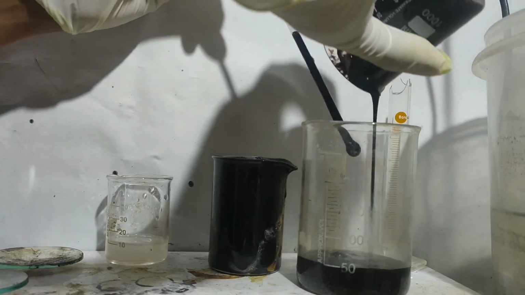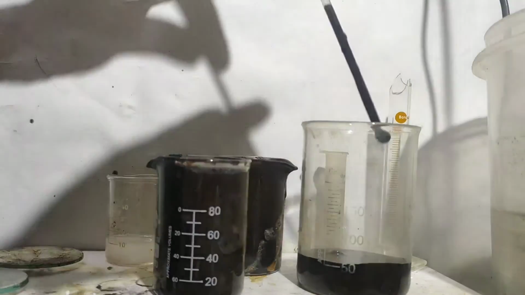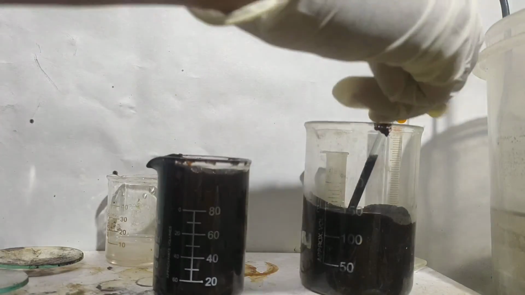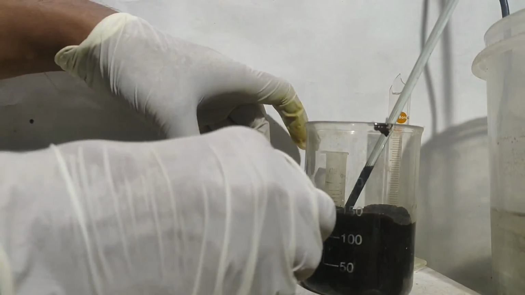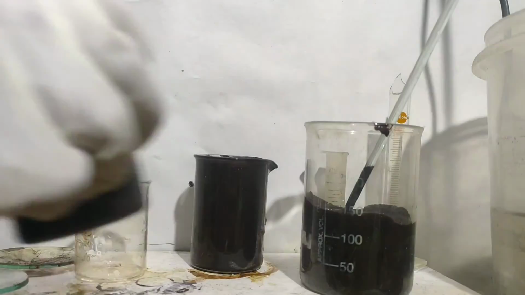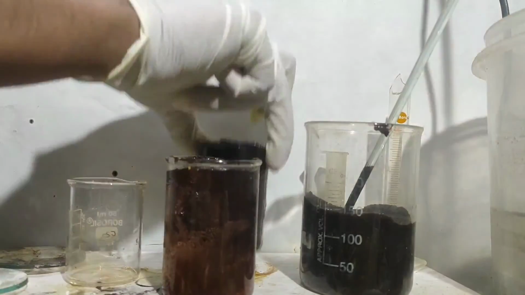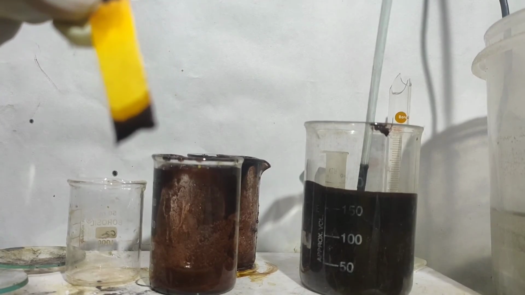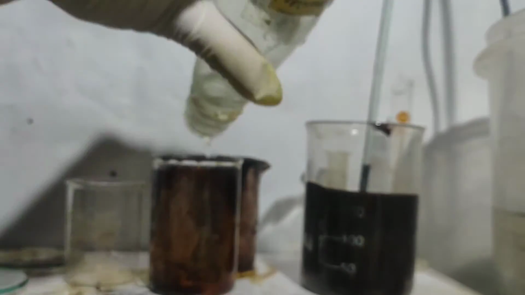I transferred the reaction mixture into a bigger beaker and then rinsed the small beakers with sodium carbonate solution and transferred that into the bigger beaker. I again checked the pH and it was still neutral, so I added some 10% sodium hydroxide solution to make it alkaline and checked the pH.